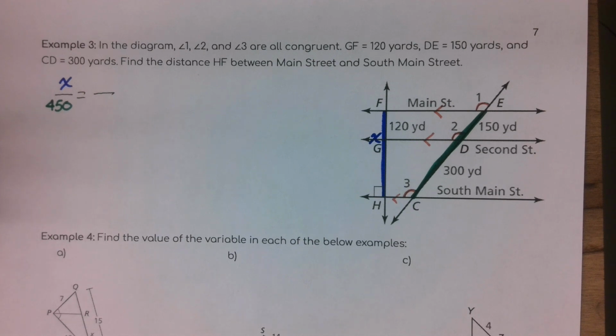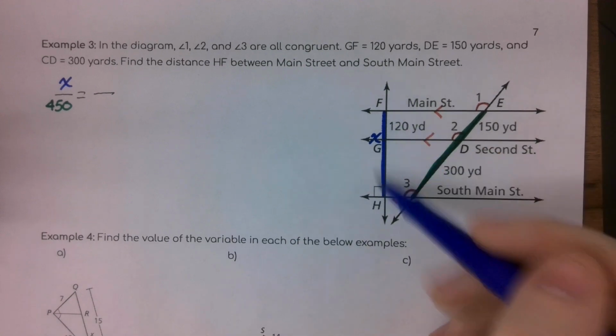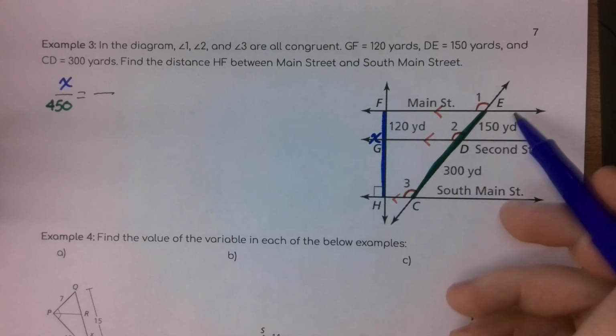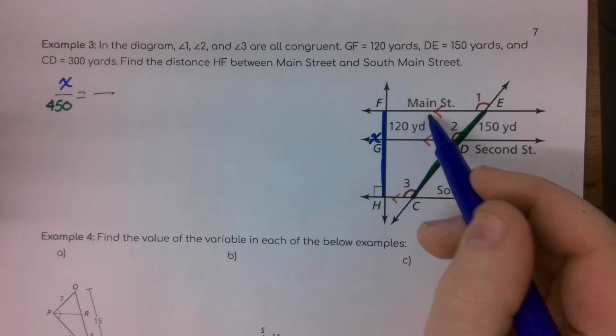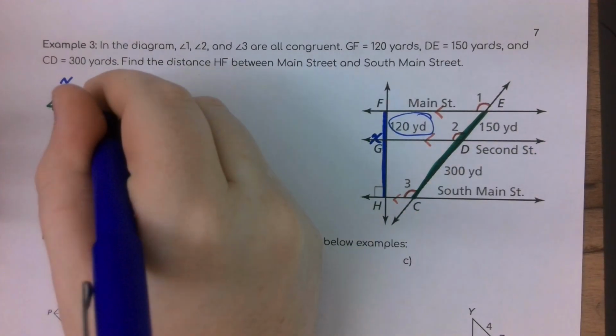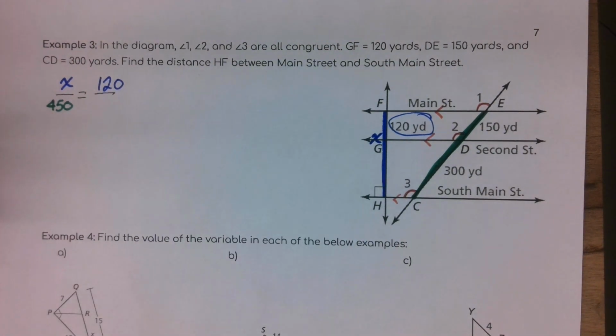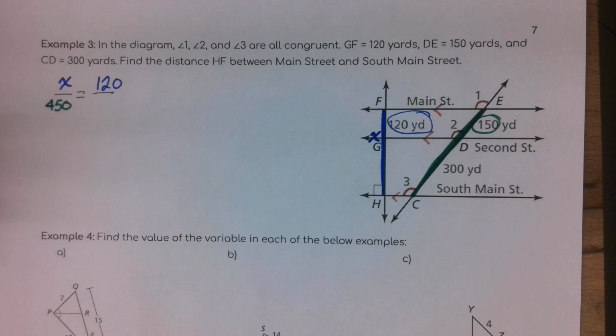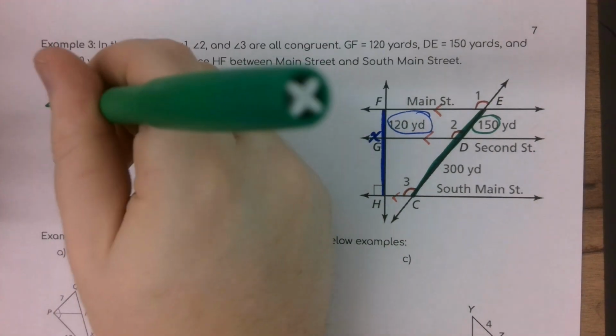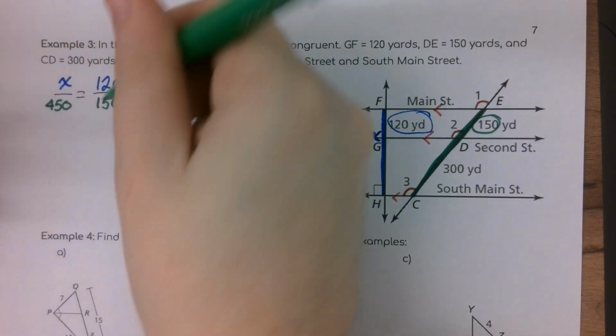We need to compare it to a length we know on the left side, because that's what we started with, and a length we know on the right side. That's what we ended with. The only length we know on the left side is 120 yards, but what can we compare that to? On the opposite side, we have 150. So this is our proportion.